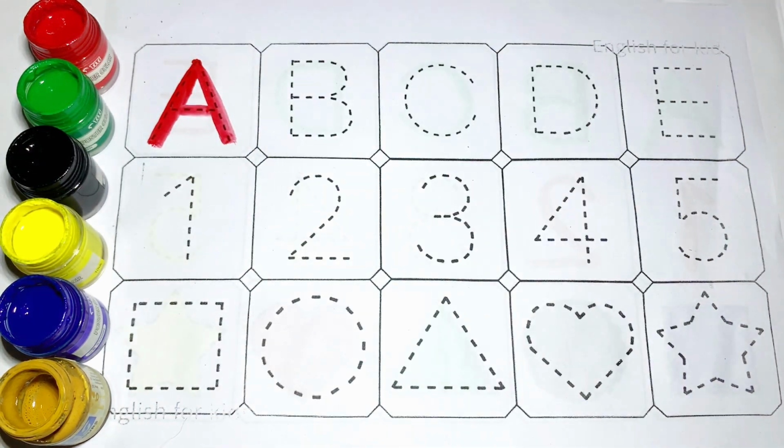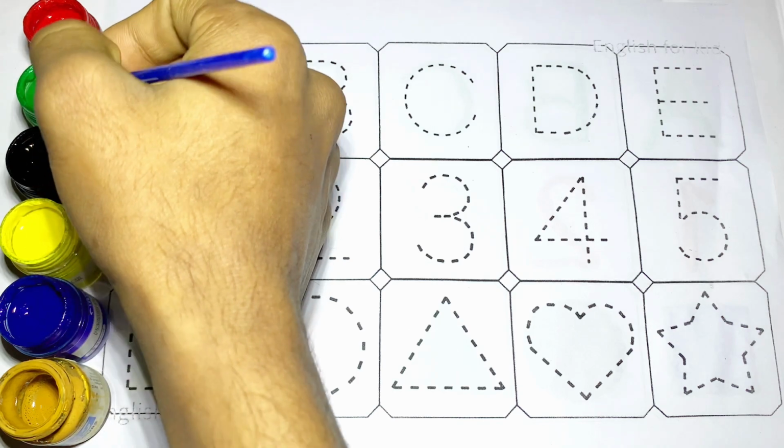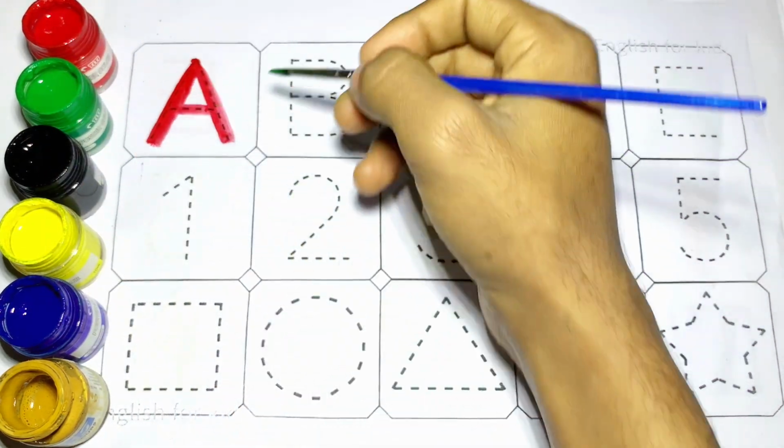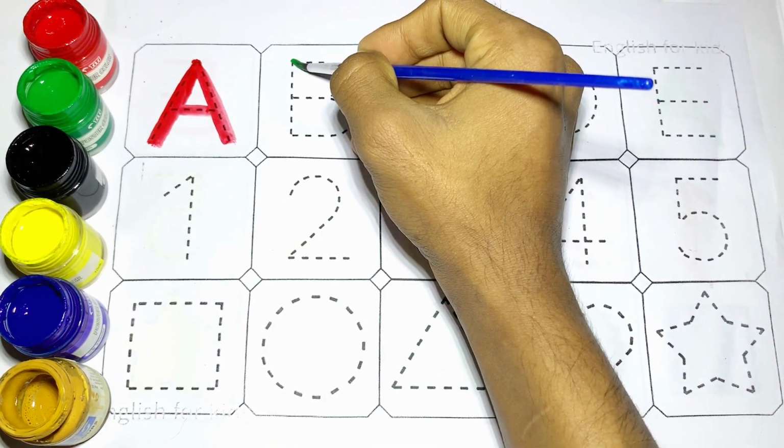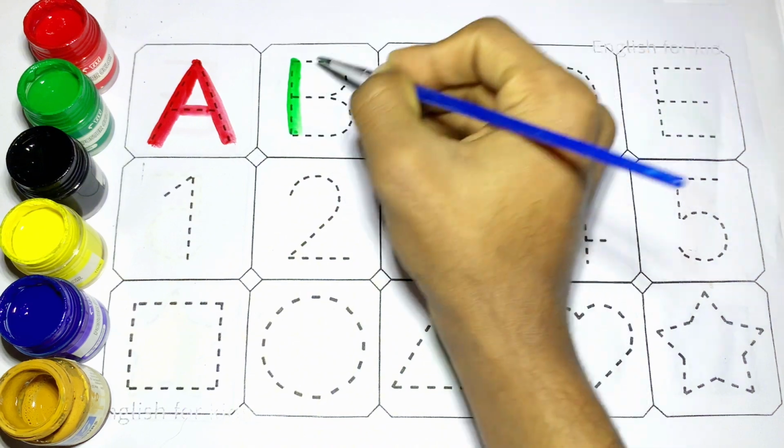Kids, now you draw B. B for ball, B for bat, and use green color, the alphabets of B.